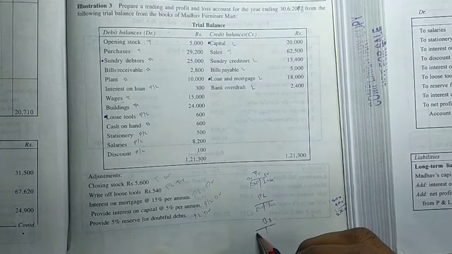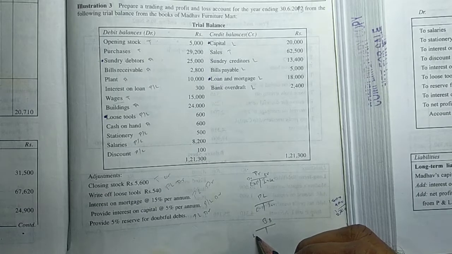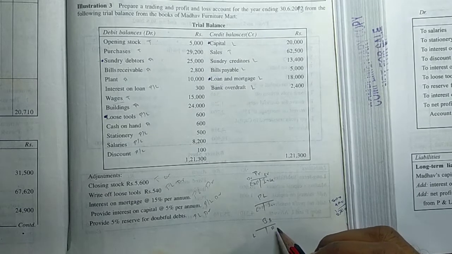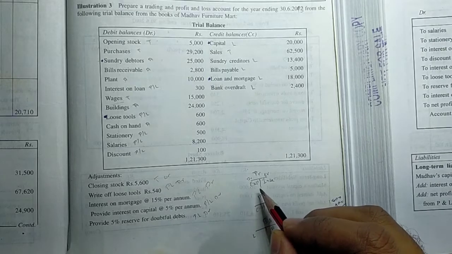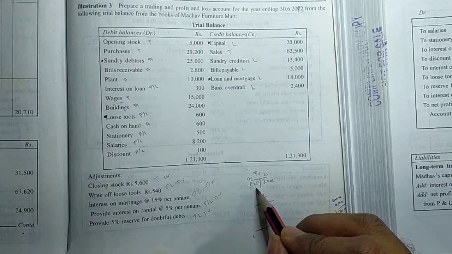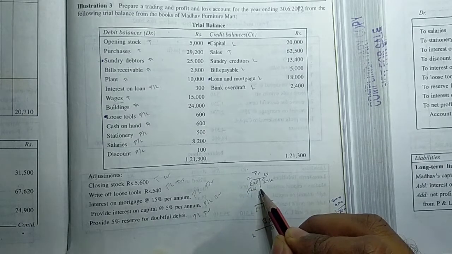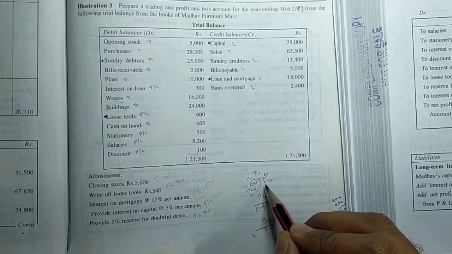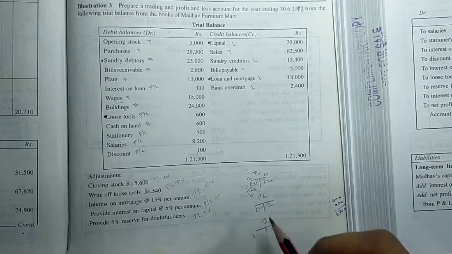In a balance sheet, L stands for left hand side, liability, and then the asset side. All liabilities used to come over here, all assets used to come over here. Under the trading account, expenditures related to the factory, factory and direct expenditures, and direct incomes will be over here.